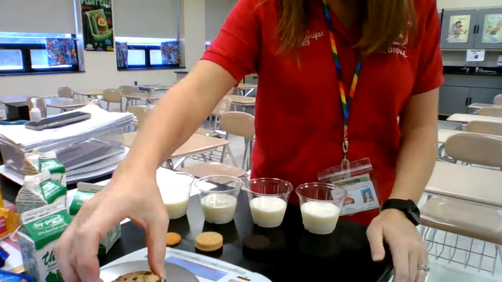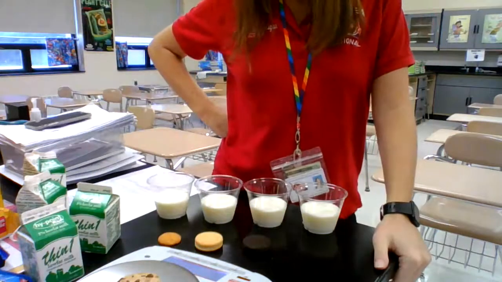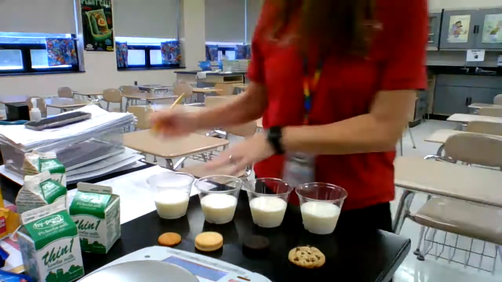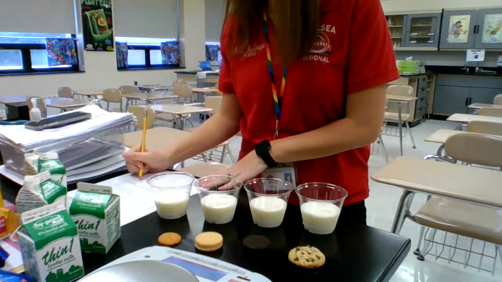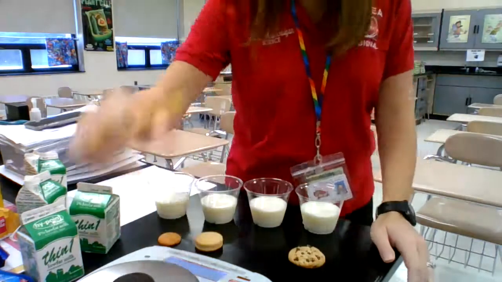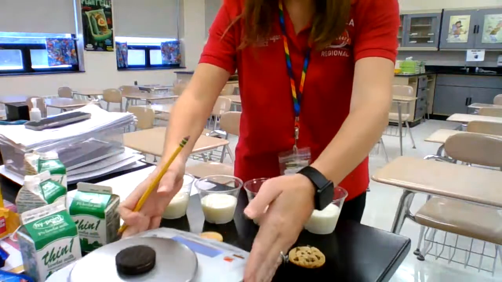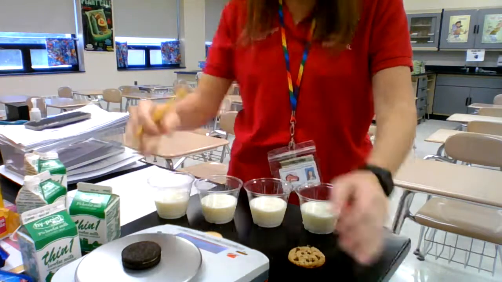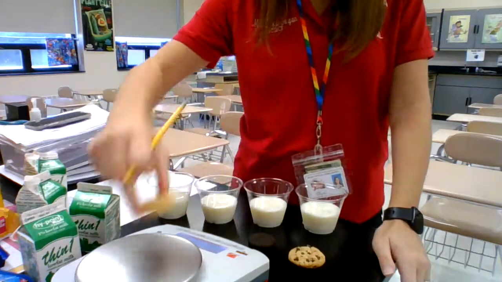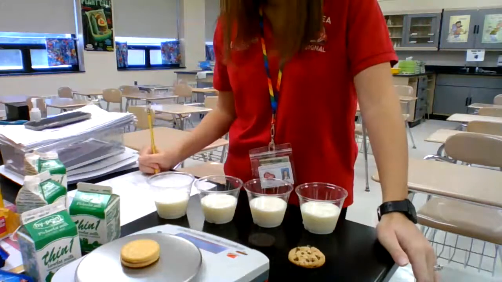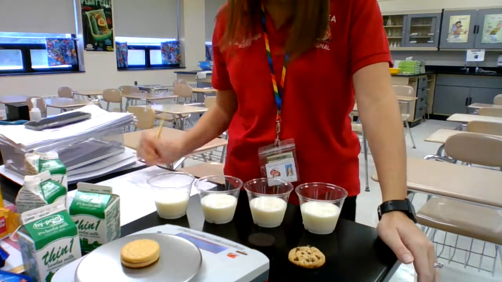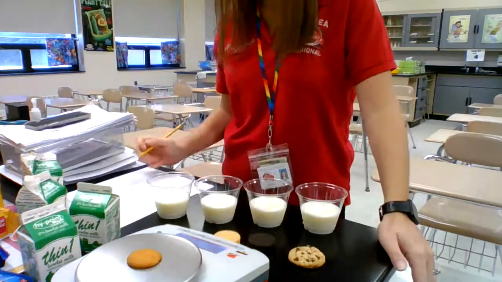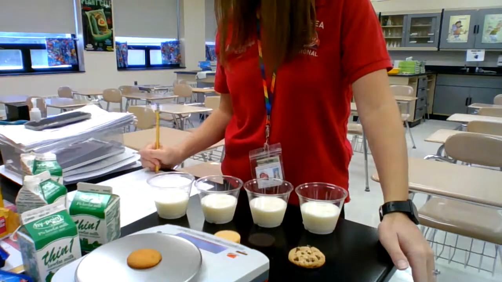So the Chips Ahoy cookie is 12.03 grams. The regular Oreo, you can see me measuring as I go, is 11.64 grams. The golden Oreo is 15.21 grams. And then lastly, the vanilla wafer is 3.32 grams.